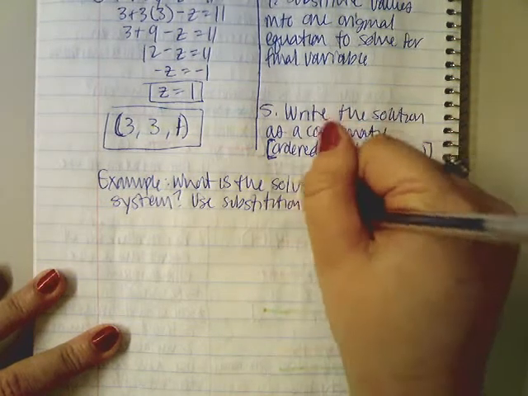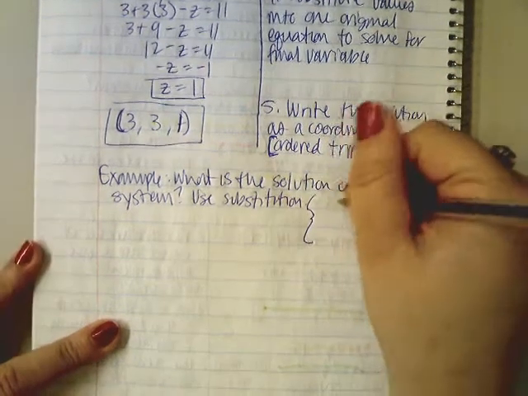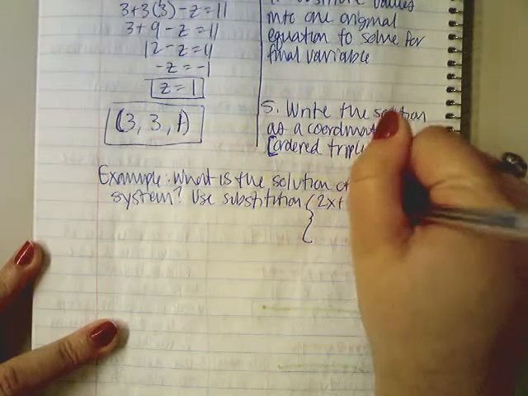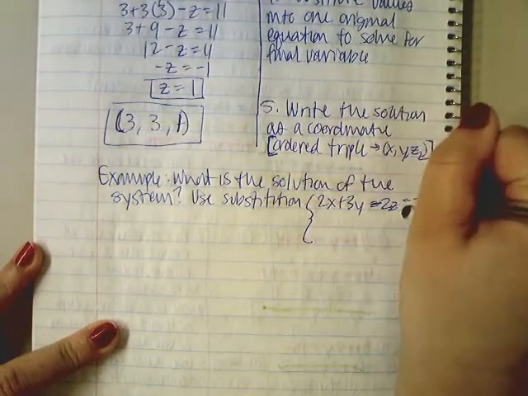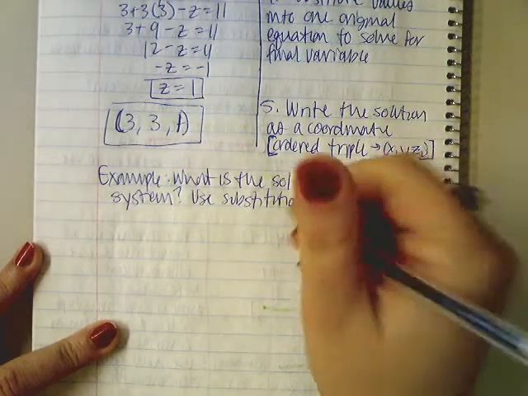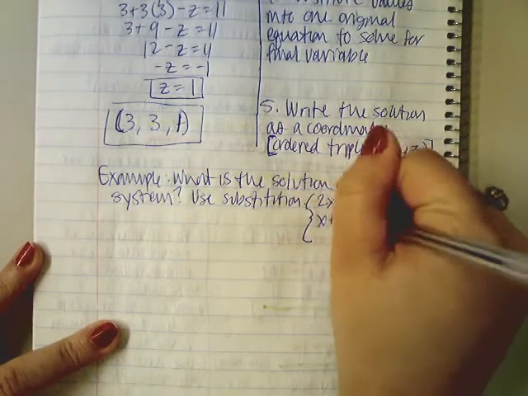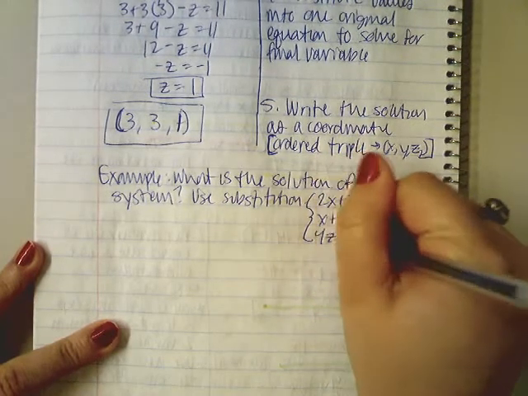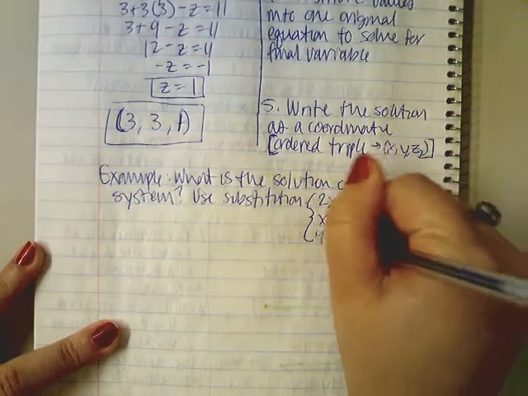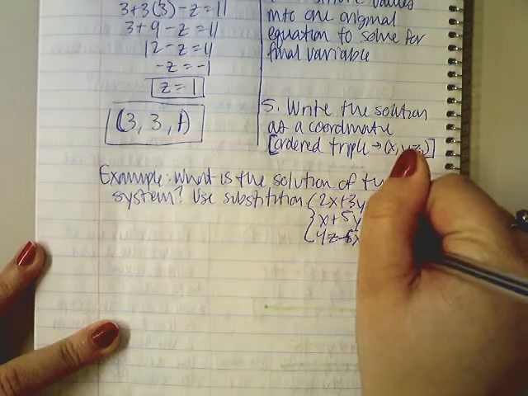And our system is going to be 2x plus 3y minus 2z equals -1, and x plus 5y equals 9, and last but not least 4z minus 5x equals 4.